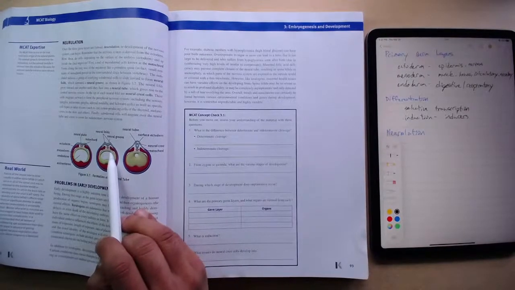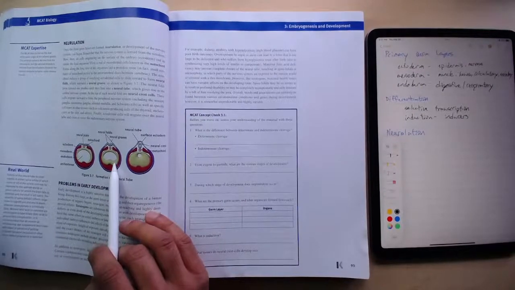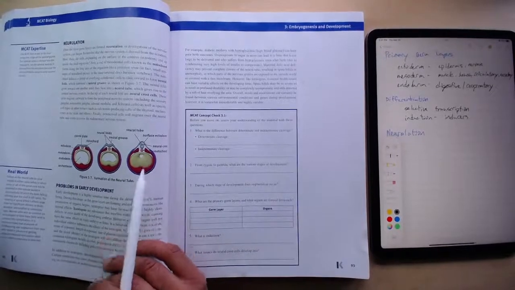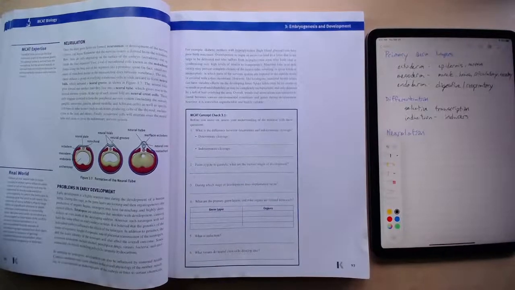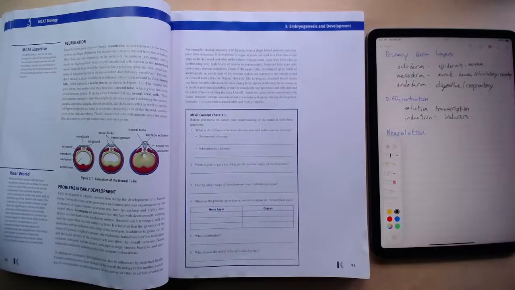The neural folds grow towards one another until they fuse into a neural tube, which gives rise to the central nervous system. At the tip of each neural fold are neural crest cells. These cells migrate outward to form the peripheral nervous system, including the sensory ganglia, autonomic ganglia, adrenal medulla, and Schwann cells, as well as specific cell types in other tissues, such as calcitonin-producing cells of the thyroid, melanocytes in the skin, and others. Finally, ectodermal cells will migrate over the neural tube and crest to cover the rudimentary nervous system.